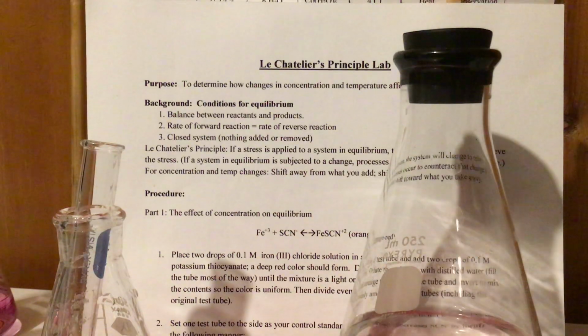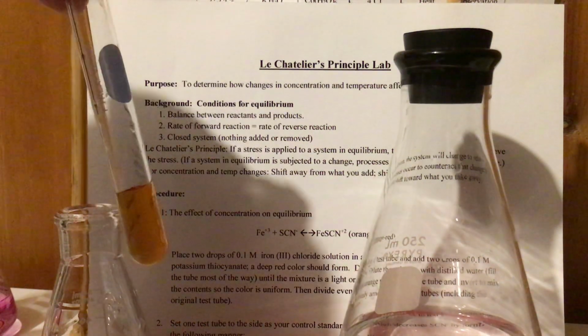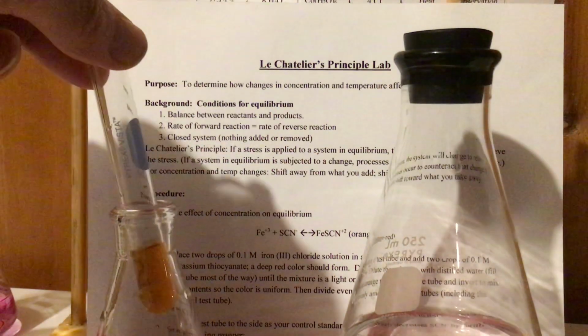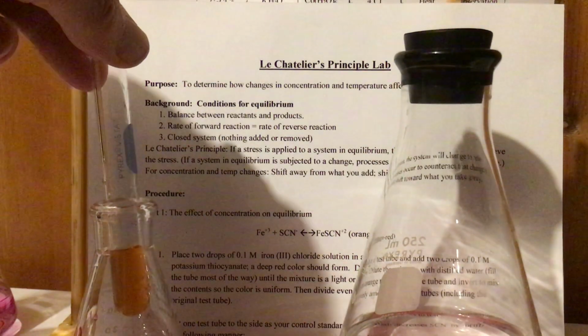Okay, another equilibrium system is we have Fe+3, and it's a little bit hard to see, but that's right here. It's kind of that orangish red. It's staying the same color, and the reason it's staying the same color is because it's in equilibrium.